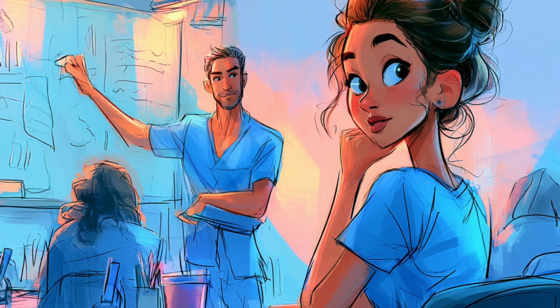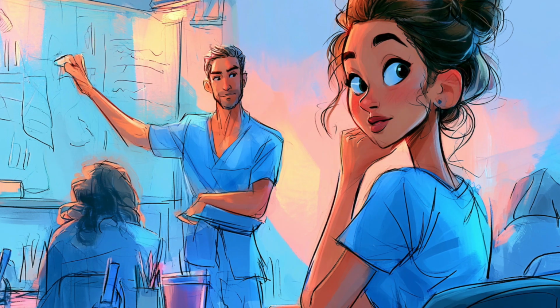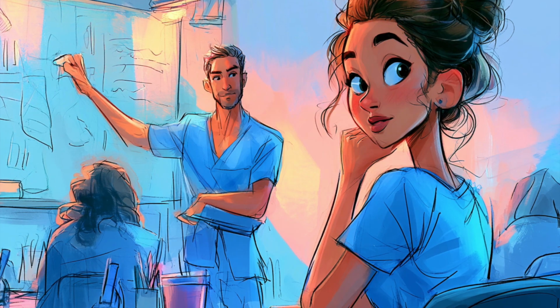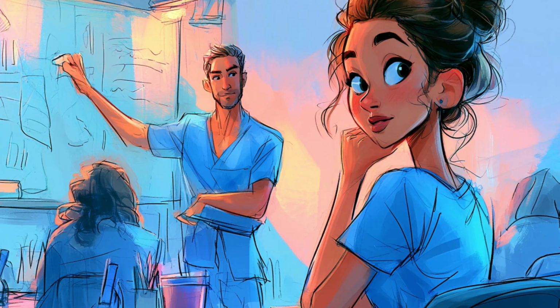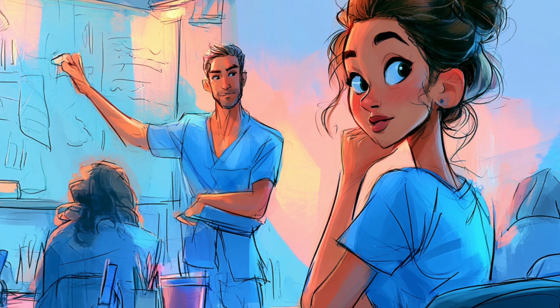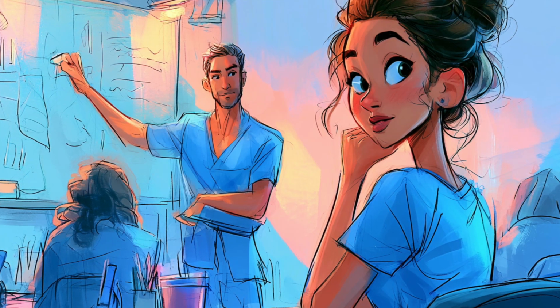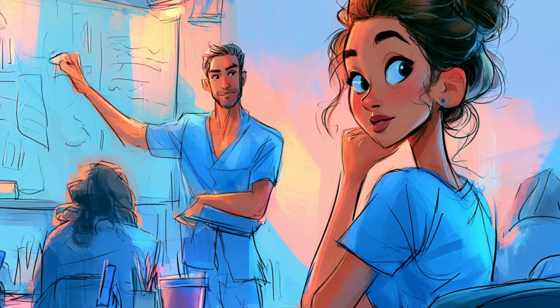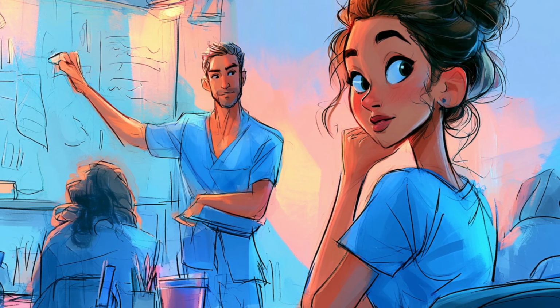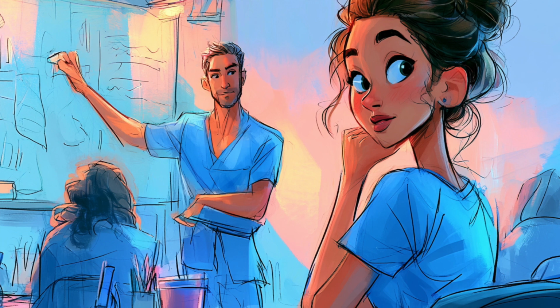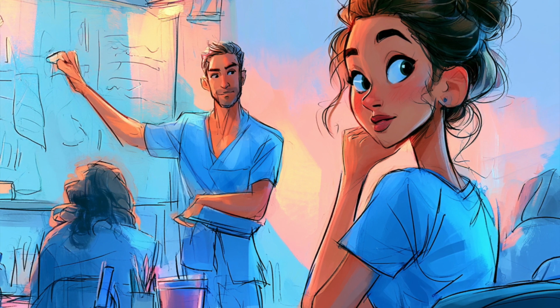Question 2. True or false? Acetaminophen is a strong anti-inflammatory medication like ibuprofen. The correct answer is false. Acetaminophen helps with pain and fever, but it does not have strong anti-inflammatory effects. NSAIDs like ibuprofen are used when inflammation is a major concern.